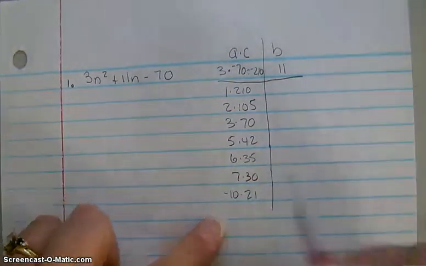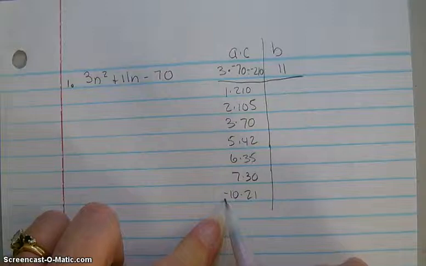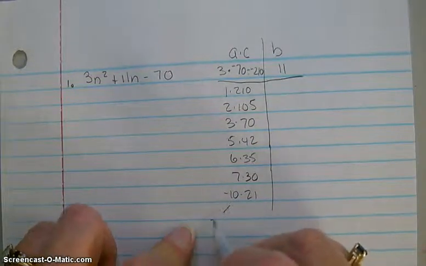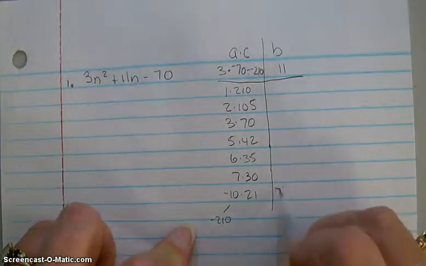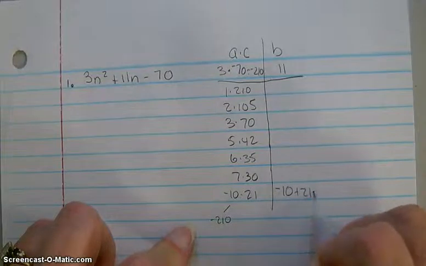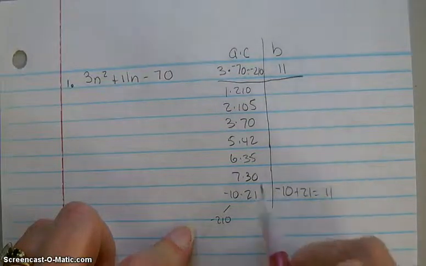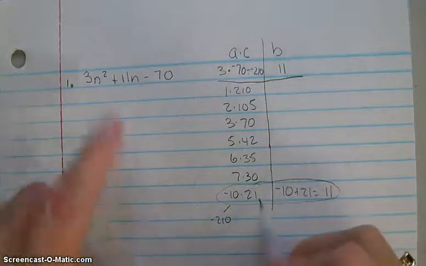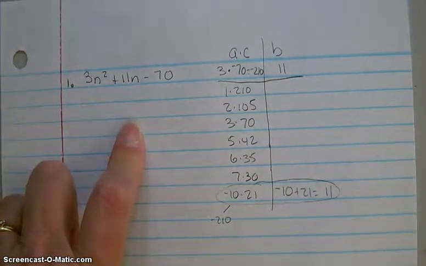And I'm going to stop there because the reason why I made this negative, I kind of got ahead of myself here, negative 10 times 21 is going to give me negative 210. I know if I add negative 10 plus 21, I get positive 11. So these are the factors I need to use to split up my term.